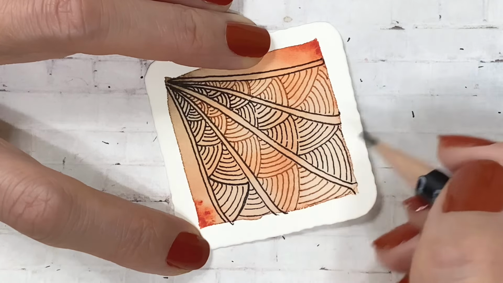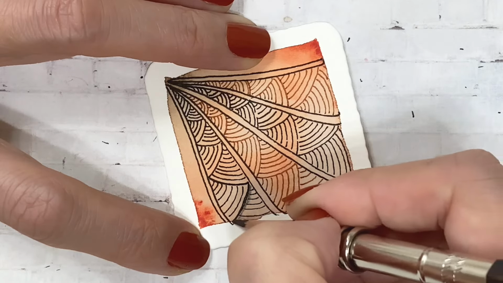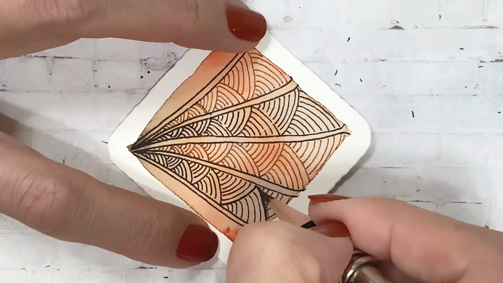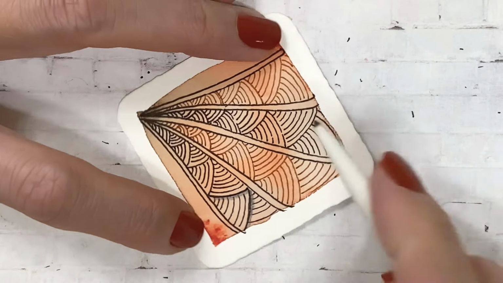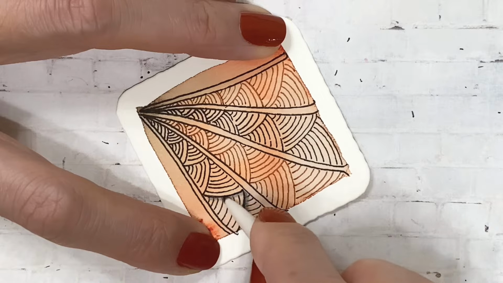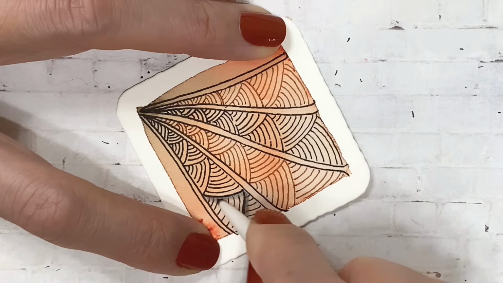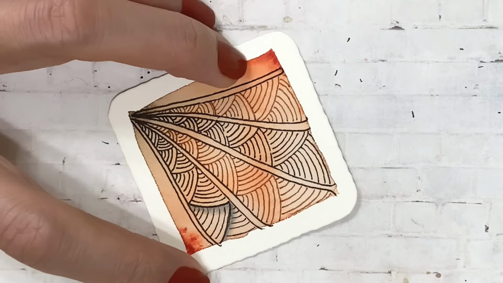So let me show you where I emphasize this longest line or the last line, because I want to shade here. So when you do that, when there's a nice dark line like this, it makes the shading pop a little more.